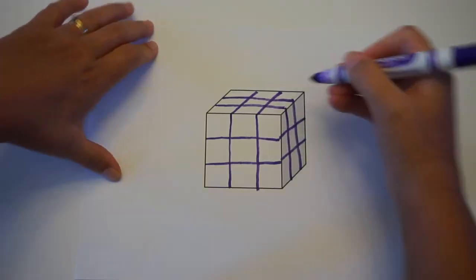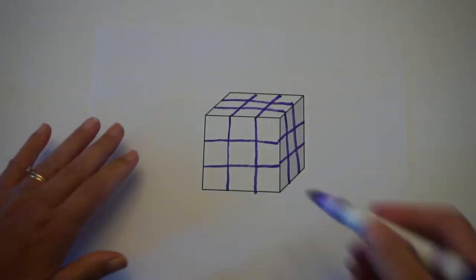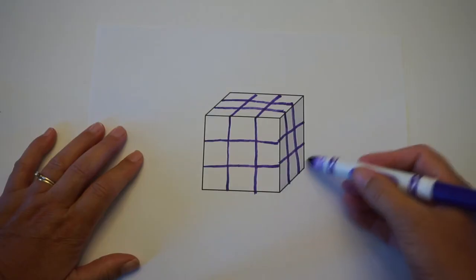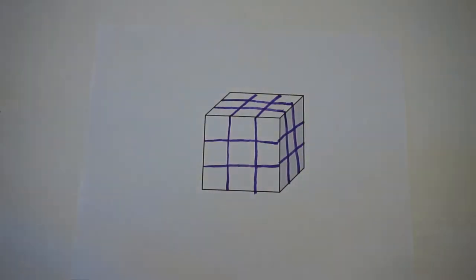So basically, this cube is now made up of smaller cubes. We've got 3 cubes going this way, 3 cubes going this way, and 3 cubes going this way. What is the volume of this? In other words, how many smaller cubes are now making up the larger cube? And I have found that that can be a challenging question for many people to answer.